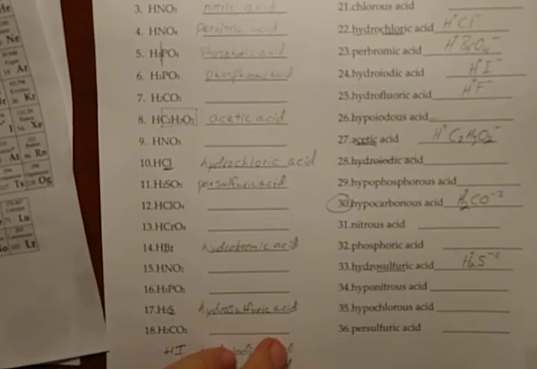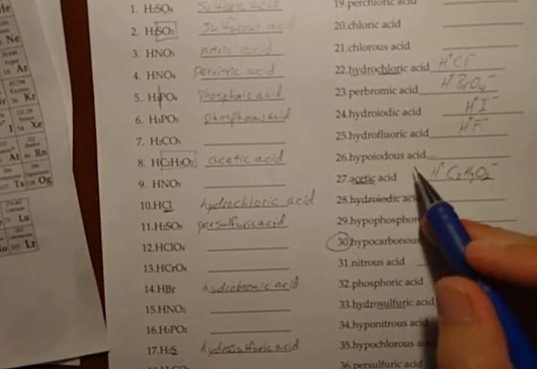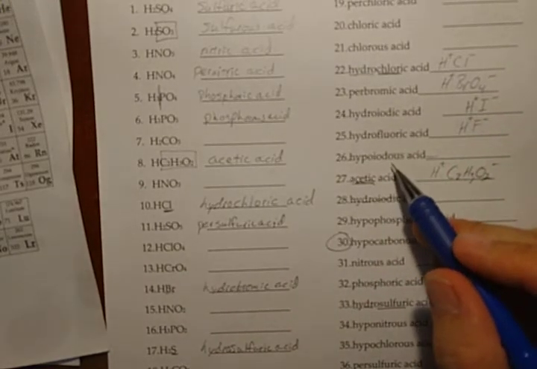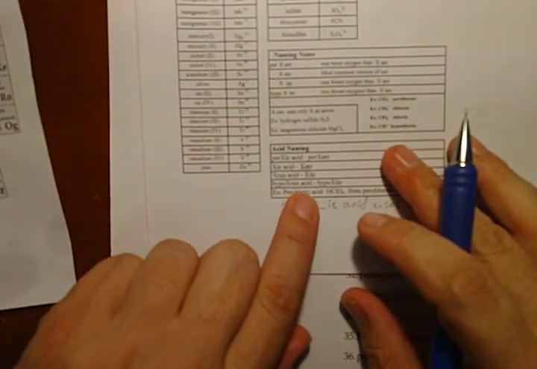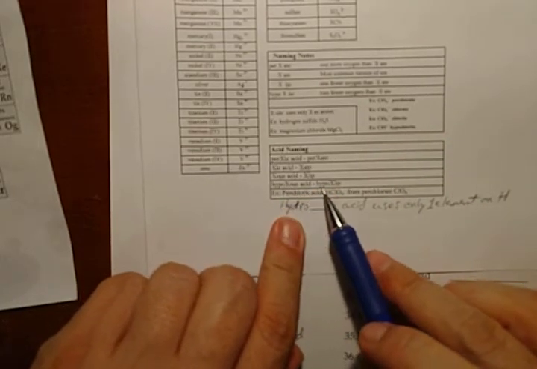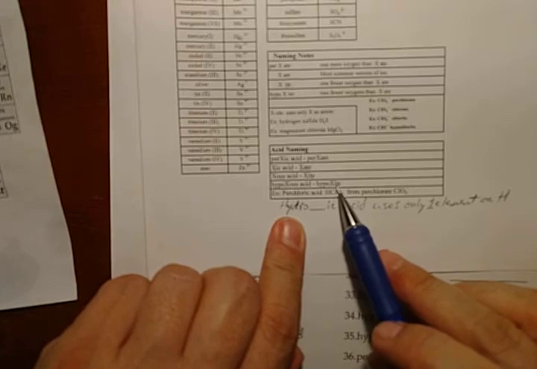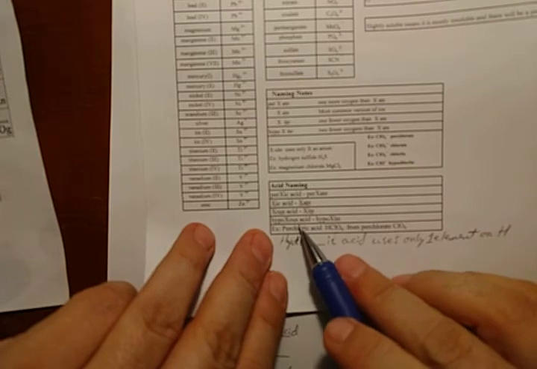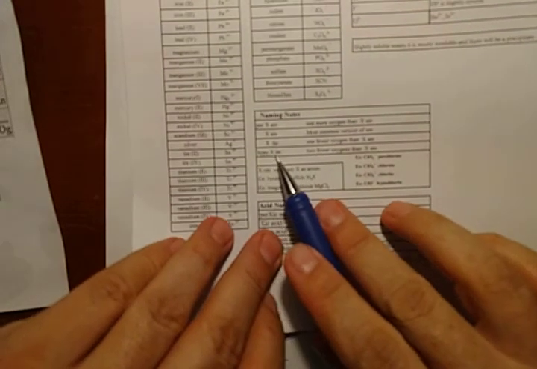As a matter of fact, why don't we do this one? 26. Hypoiodous acid. You're going to need your acid naming box. Hypo something ous acid would be using hypo something ite. So hypoiodous acid would be using hypoiodite. But what the heck is that? Well, I bet its cousin is in that chart up there, though. And what was it? Two fewer. Hypoiodite would be 2 fewer oxygens than iodate. What is iodate?